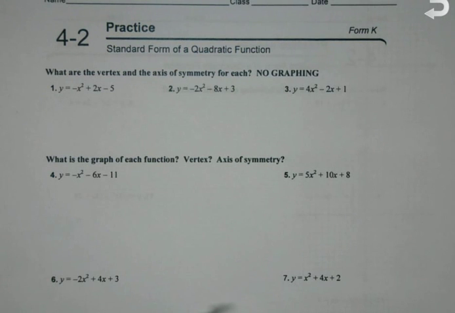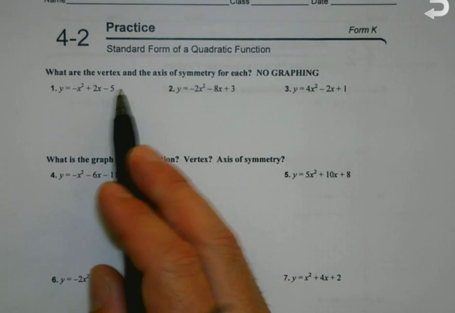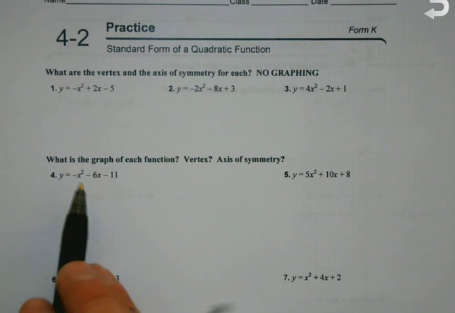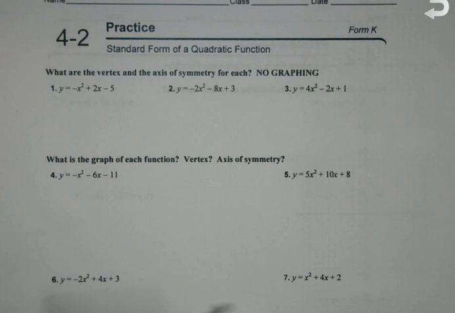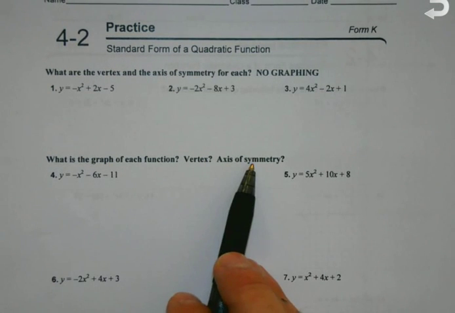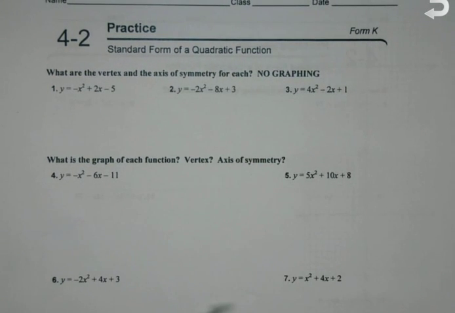So like it mentions on here, okay, 1 through 3 we're going to keep. What's the vertex? What's the axis of symmetry? No graphing. We'll get to that in a second. Okay. Then when we get to 4 through 7, we're going to graph those. What's the graph? Find the vertex, find the axis of symmetry. Now, when life changes is when we get to the back.